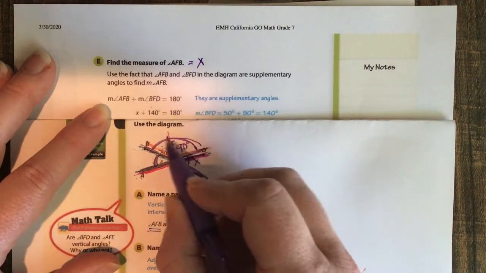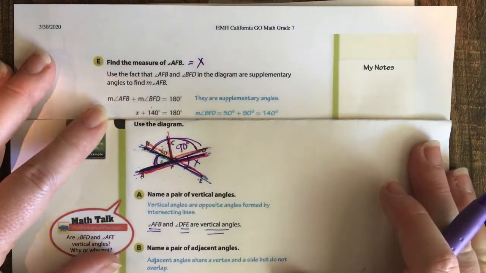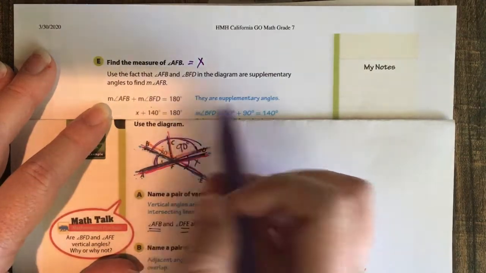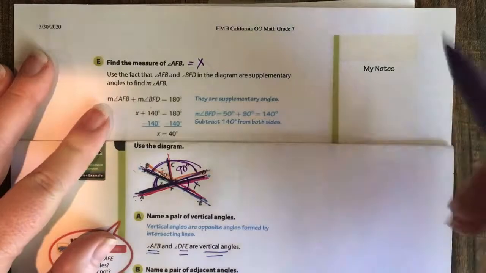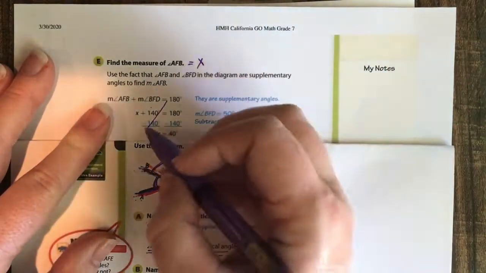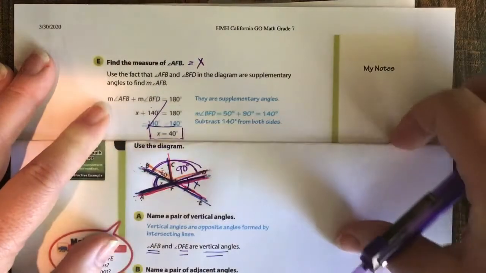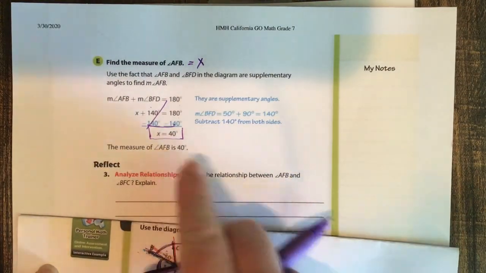BFD, though, we have to figure it out. Well, we know that this is 50 and this is 90. So if I add them together, I get 140 degrees. So we get X plus 140 equals 180. And we know how to solve equations. We're going to minus 140 on both sides. That becomes 0. We bring down the X and we get X equals 40. So the measure of angle AFB is 40 degrees.